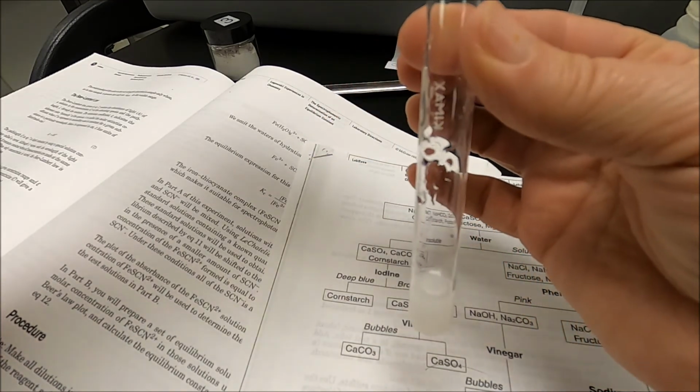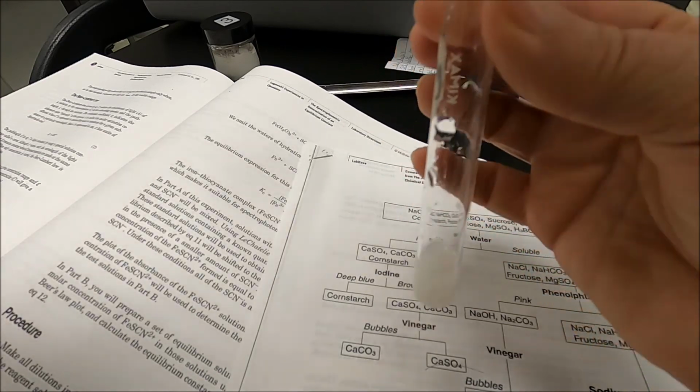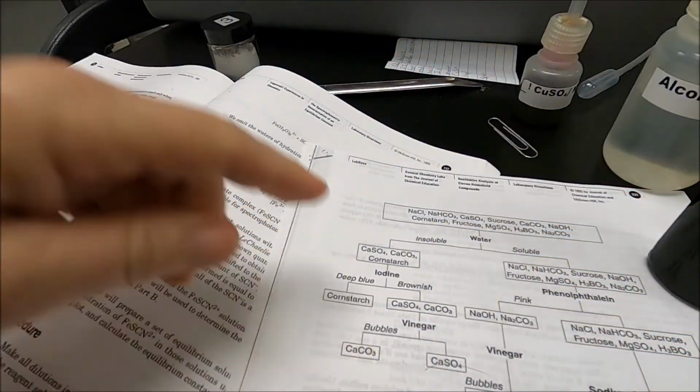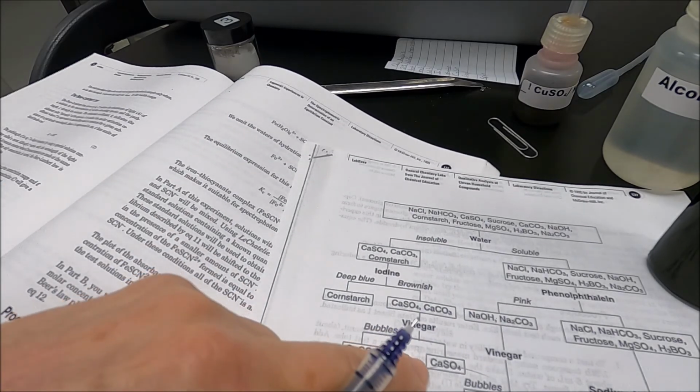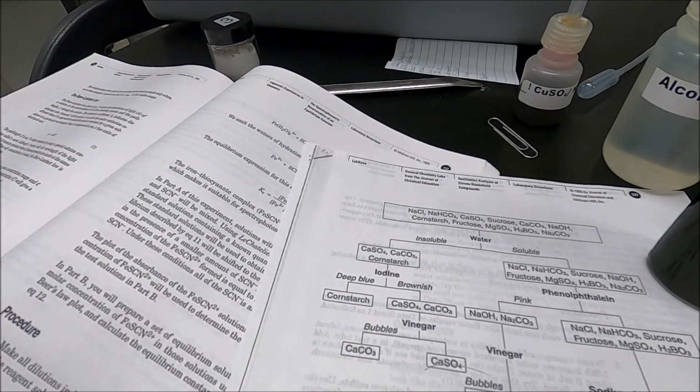Do you see any bubbles? I don't. So it didn't react with vinegar. So since it didn't react with vinegar, we know that it's calcium sulfate.